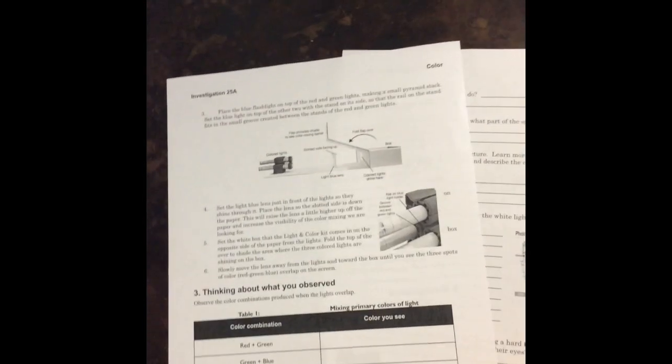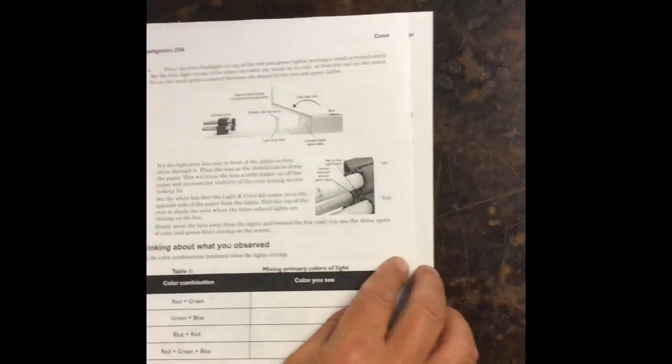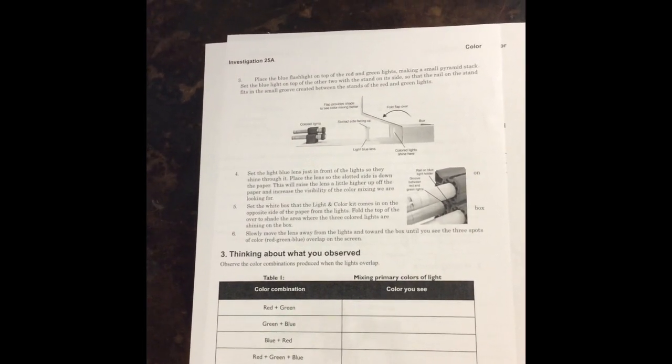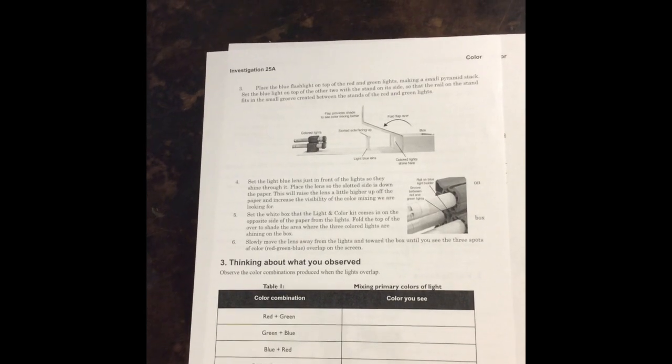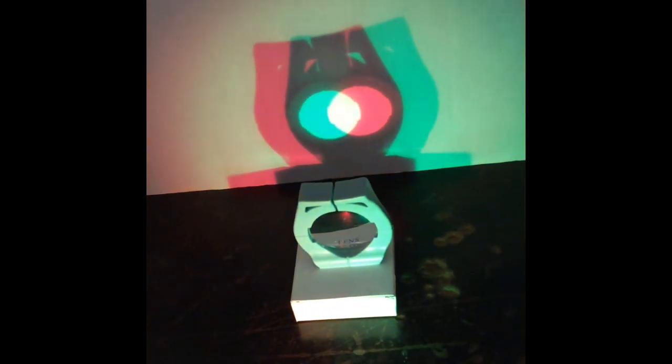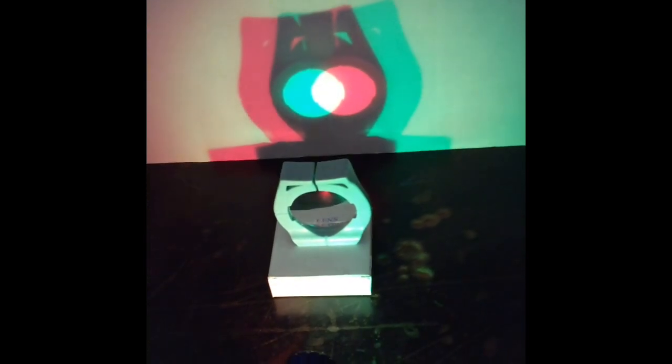So we're going to use the equipment the way it's set up to see what colors are formed by overlapping the red, green, and blue flashlights. So the first question is red and green. So I'm going to turn off the blue flashlight. Just like a Venn diagram, sketch the color or name the color you see in the overlapping section of the two circles.